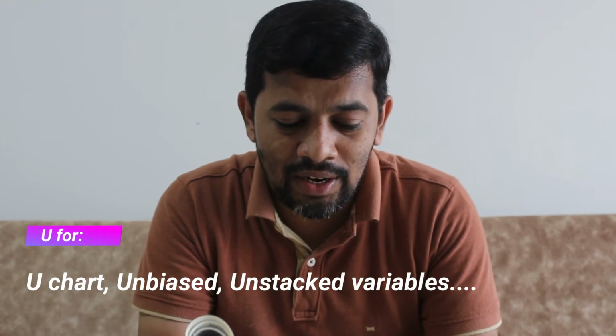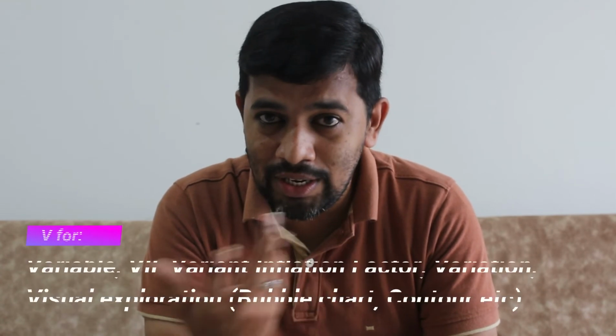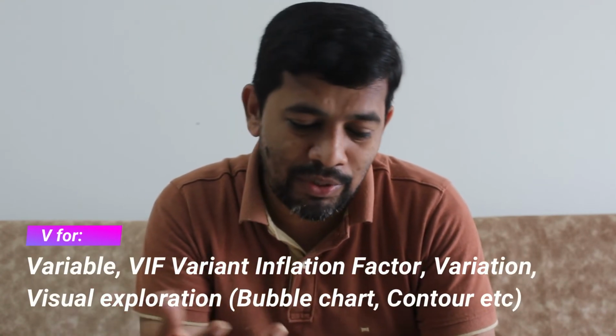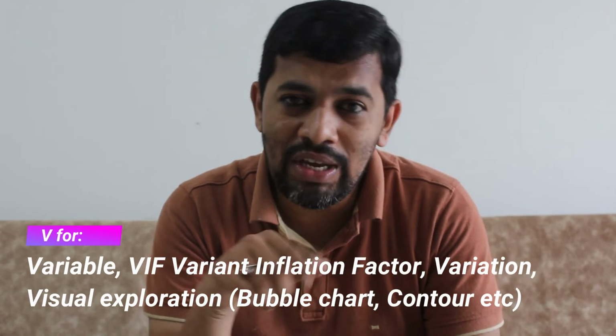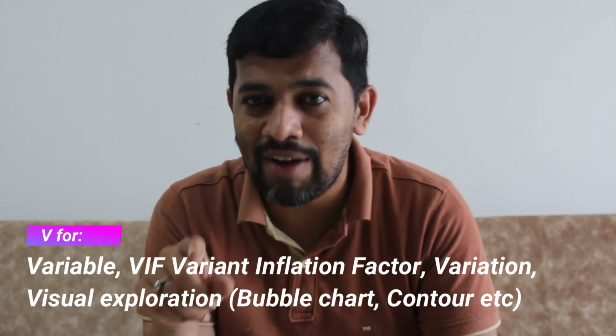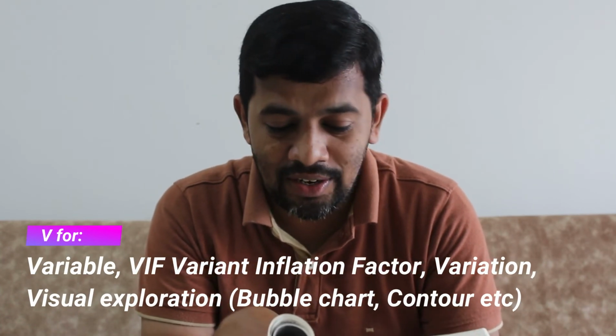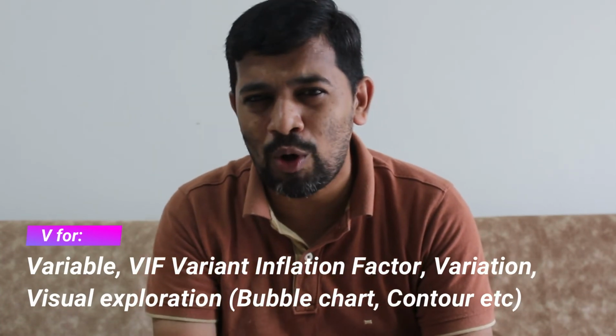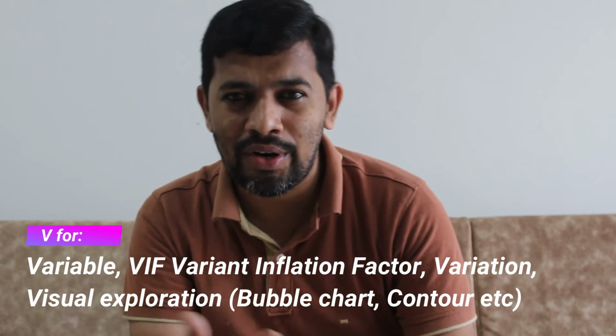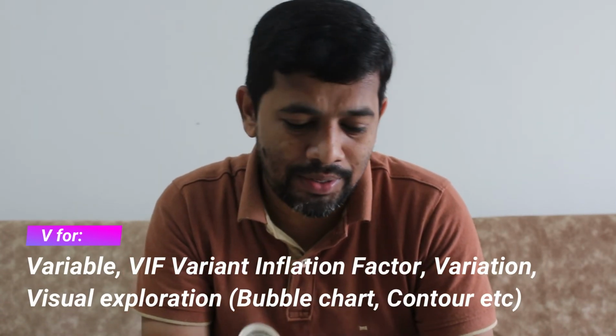Then go for V chart, V variable, any variable when you have a numeric expression variable, and you also have VIF, variance inflation factor, that comes in regression. And then you have variation, visual explanation, like you have a box plot, you have interval plot, and various plots, contour plot, and all that.